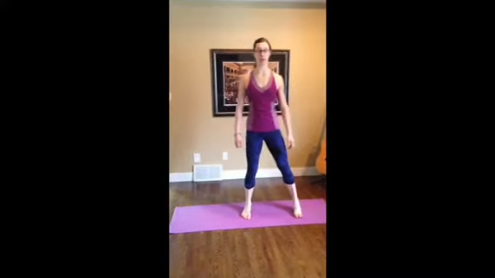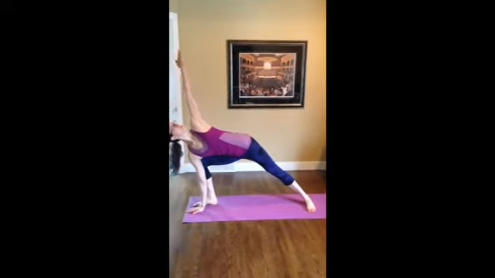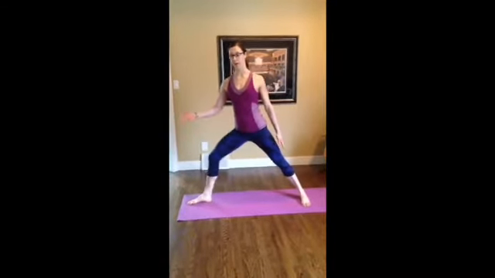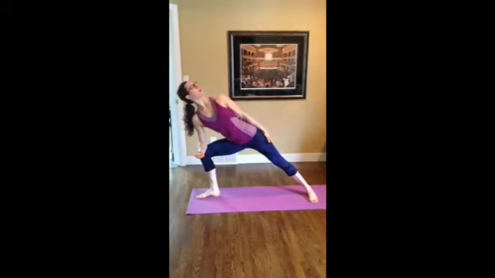This is demonstrated through the extended side angle pose and can be modified to a level 1 by bringing the arm to the knee and keeping the other arm on the side of the body.